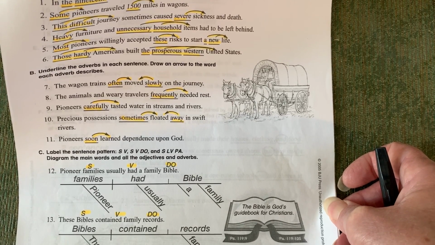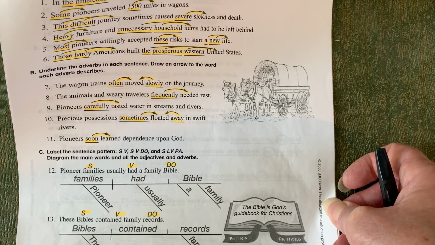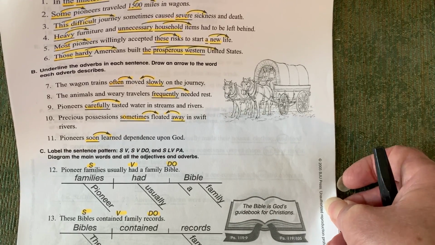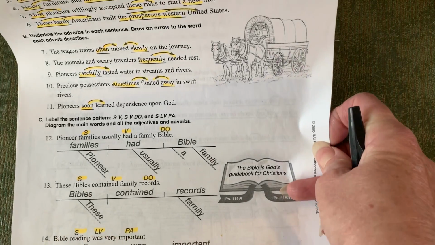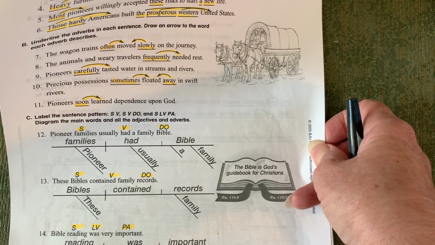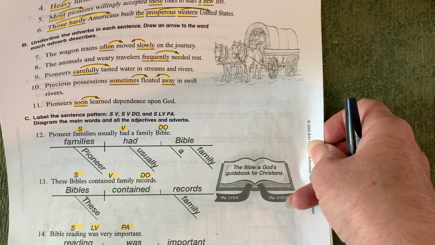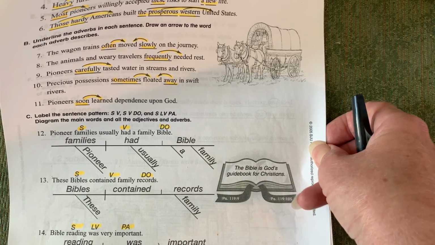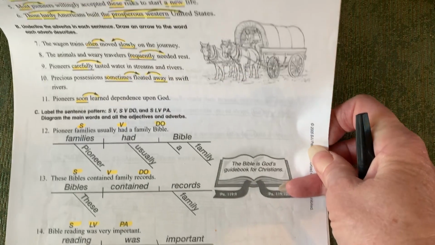Number 13, Bibles was the subject, contained was the verb, and records was the direct object. And then when you diagrammed it, these should have been diagrammed under Bibles as an adjective, these Bibles, and then family under records. What kind of records?